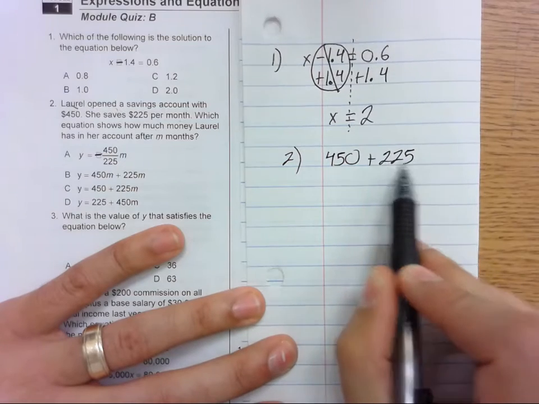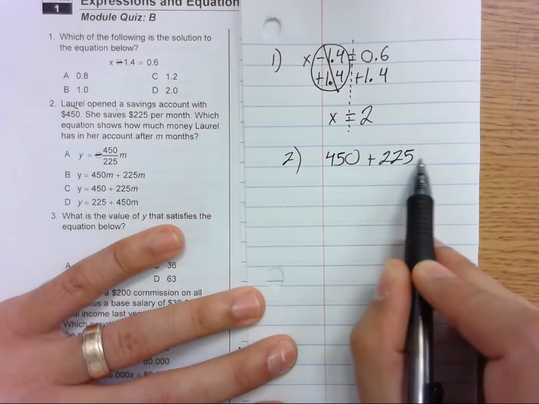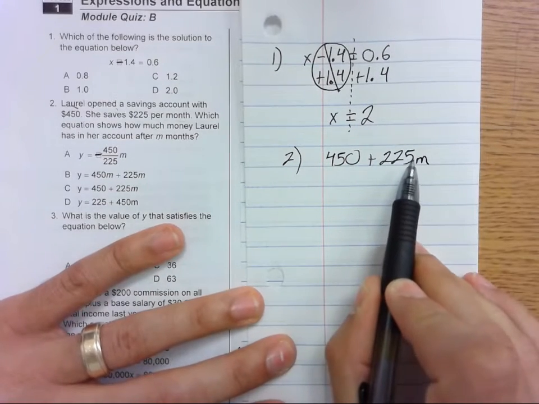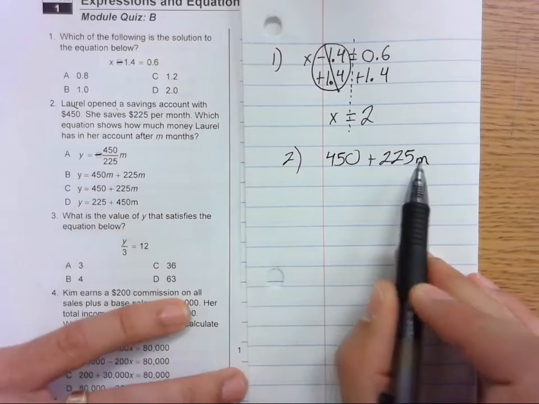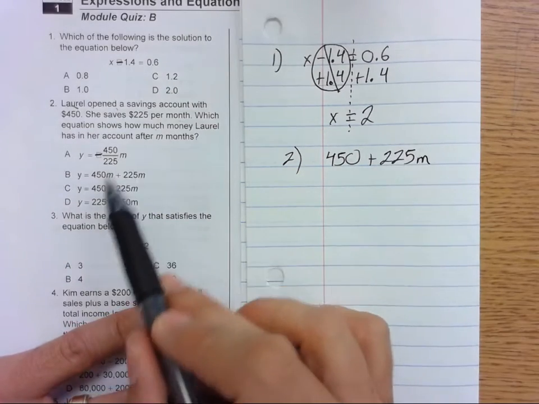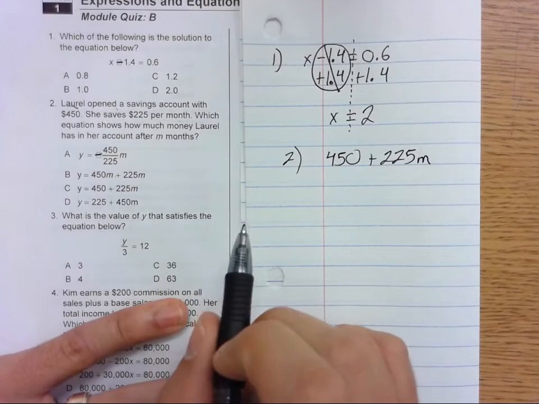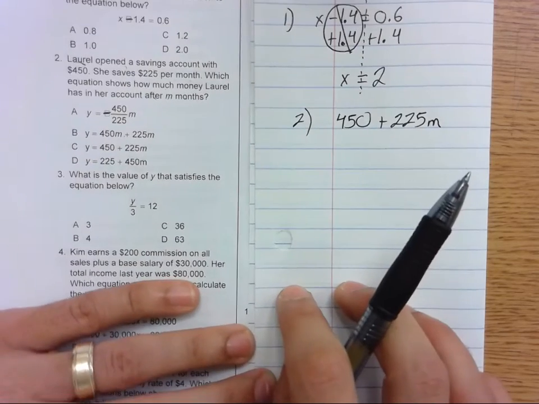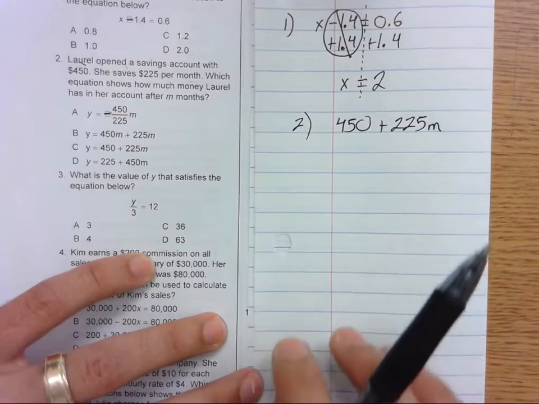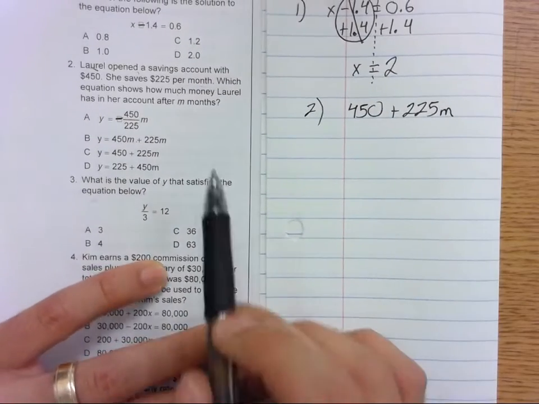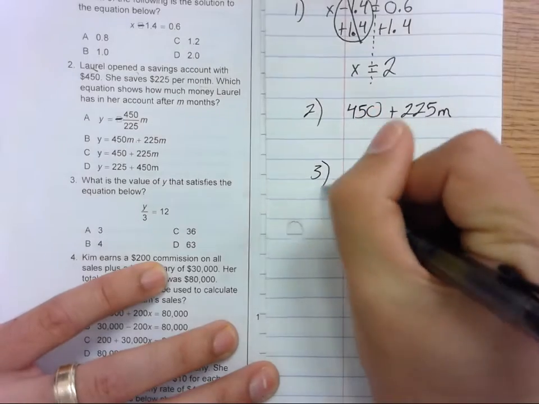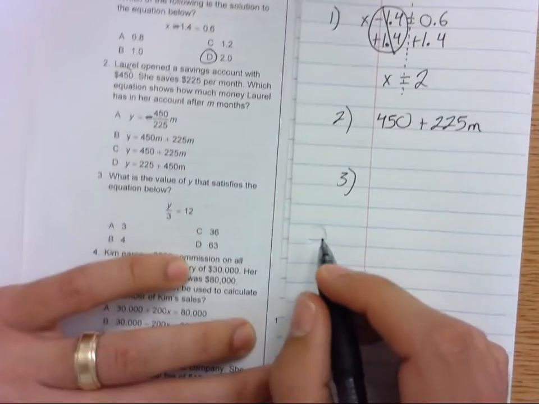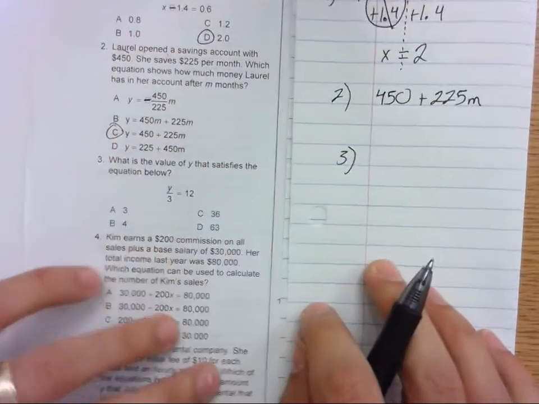So if it was 1 month, this would be 225 times 1. If it was 2 months, it would be times 2. We don't know how many months, so we'll put our variable. Normally x, but here it is m. So the answer to 2 is, well, which one looks like this? Not A, not B. 2 is C. So 1 was D, 2 is C, moving on to 3.